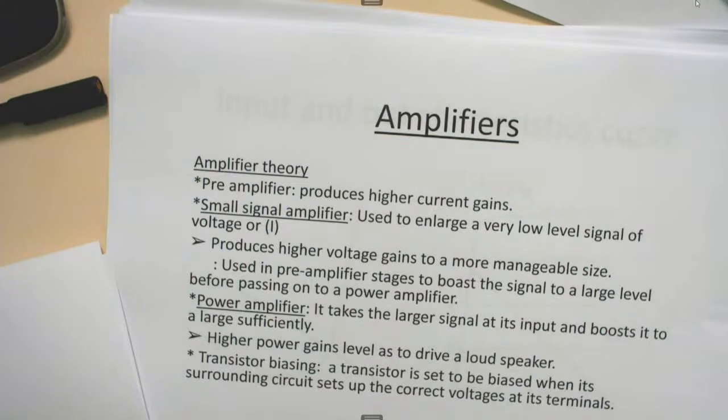Now this one, they say, produces high voltage gain to a more manageable size. So it normally takes a smaller signal that cannot be detected by the power amplifier, then will amplify it to a manageable size. It is normally used in pre-amplified stages to boost the signal to a larger level before passing it on to the power amplifier.